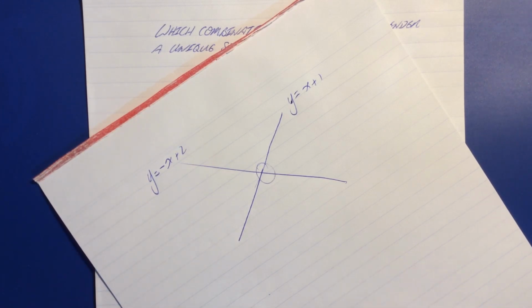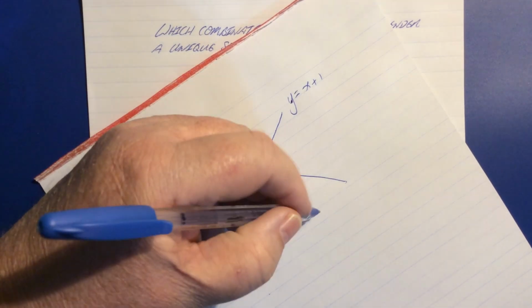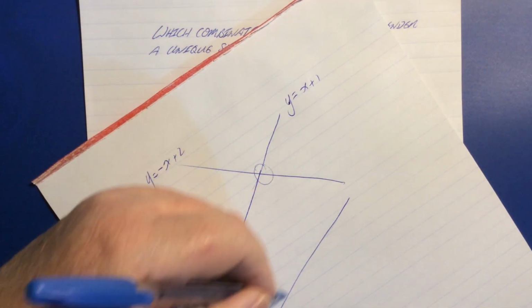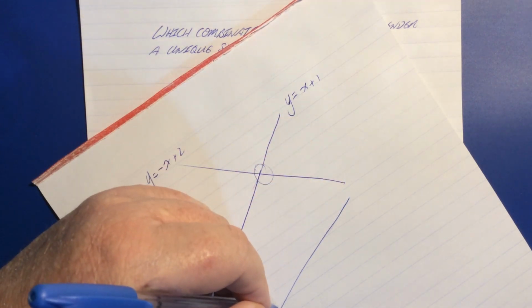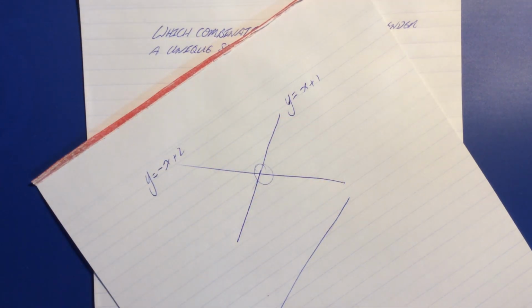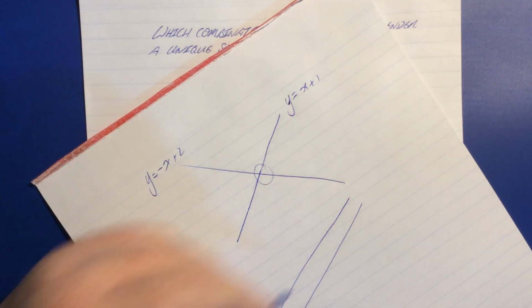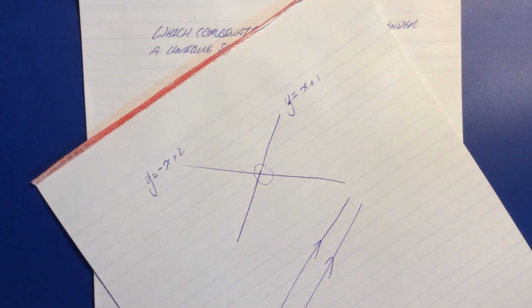It is the point at which two lines, in this case, cross. Now, a solution that's not unique would be when two lines sit one on top of the other. So that's an infinite number of solutions. And for where there is no solution, you have parallel lines.